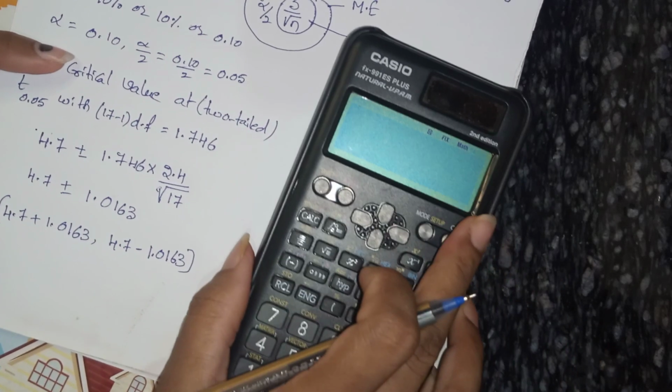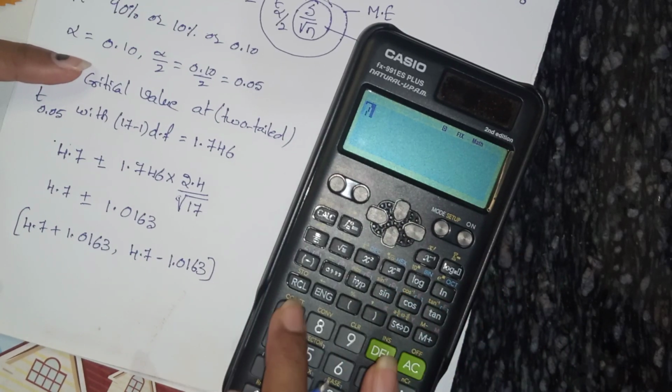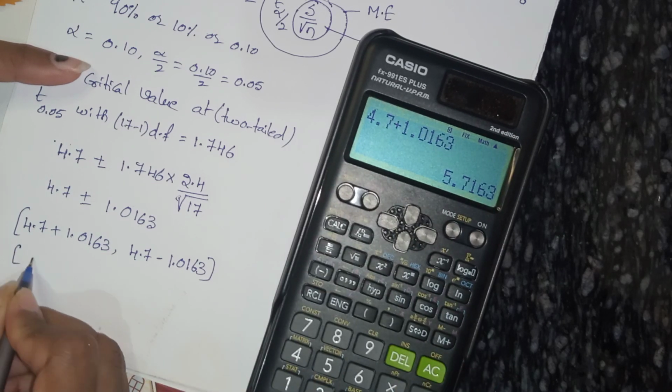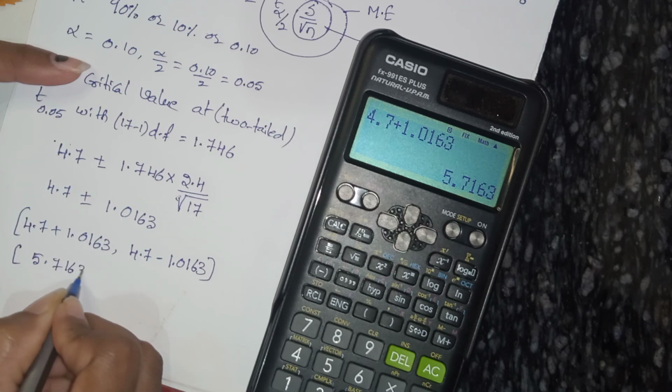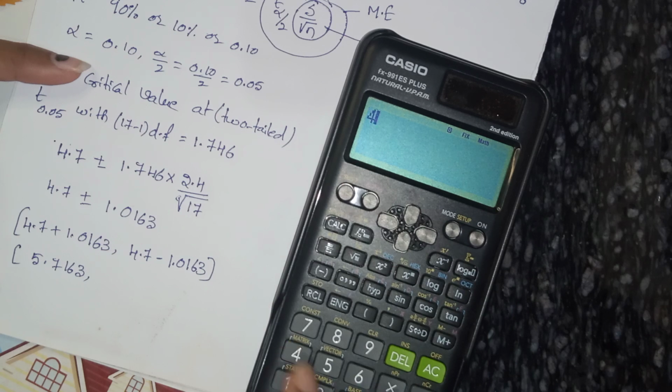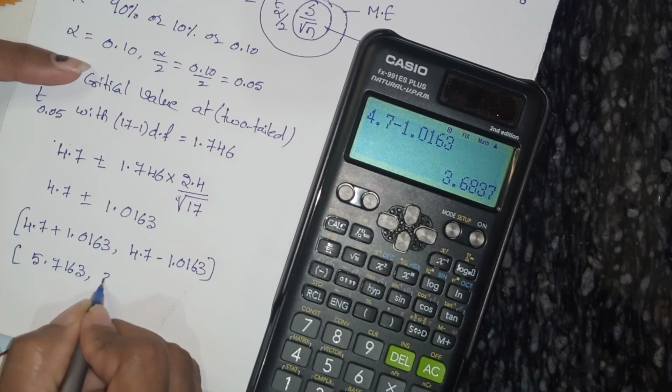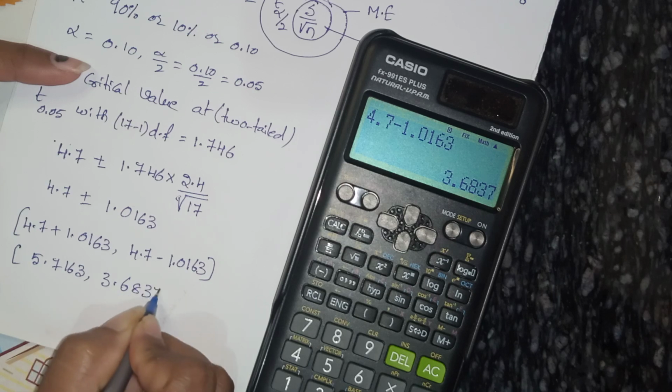Okay. 4.7 plus 1.0163 equals 5.7163, comma, again 4.7 minus 1.0163 equals 3.6837.